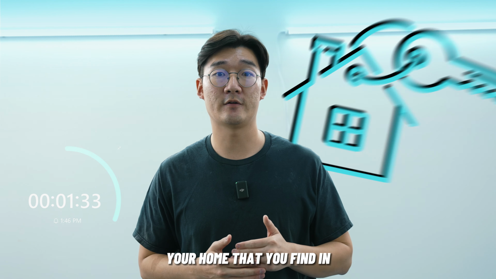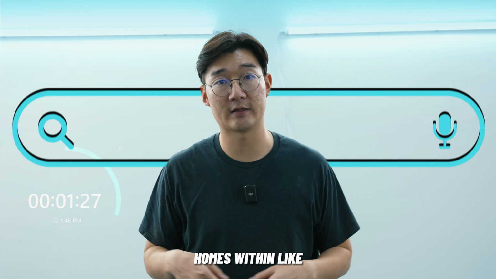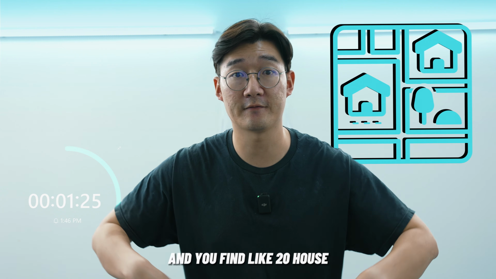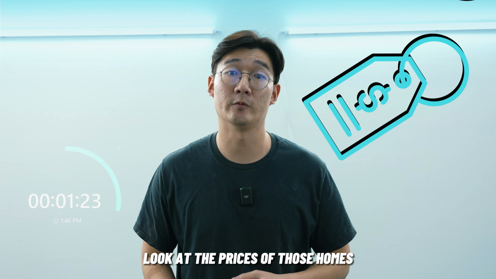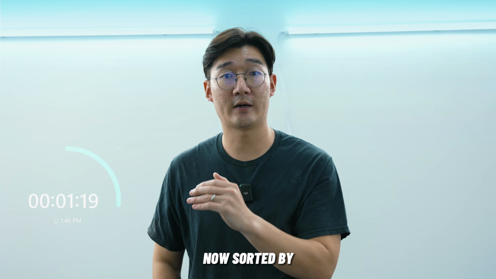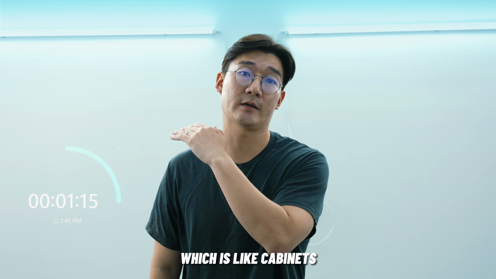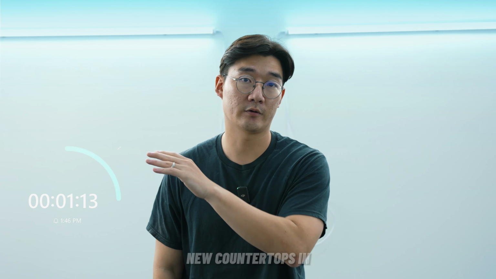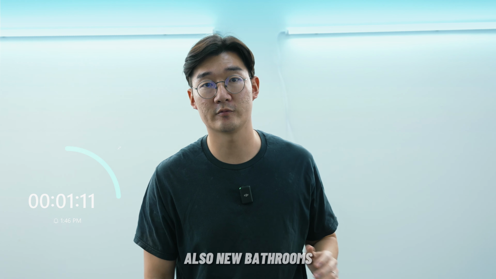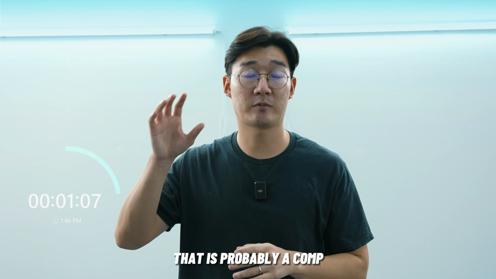So let's say the home that you find in your city is $300,000, and then you put in all those parameters and you click search. Now you're looking at homes within, let's say, a quarter mile or half a mile radius, and you find like 20 houses. Look at the prices of those homes, see what they're selling at, and then look at the photos. Now sort it by photos that are a rehab. So look at what I just mentioned: cabinets, new flooring, new countertops in the kitchen, also new bathrooms. Those are the clear ones. New paint on the walls. Those are typically signs of being flipped. That is probably a comp.